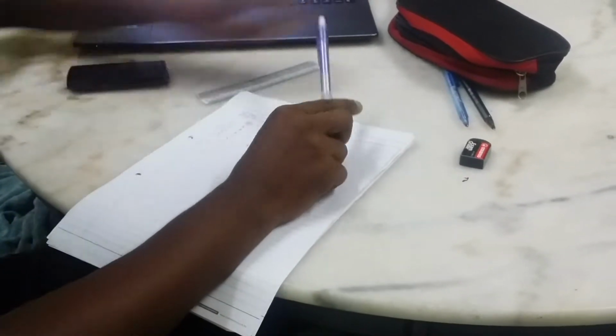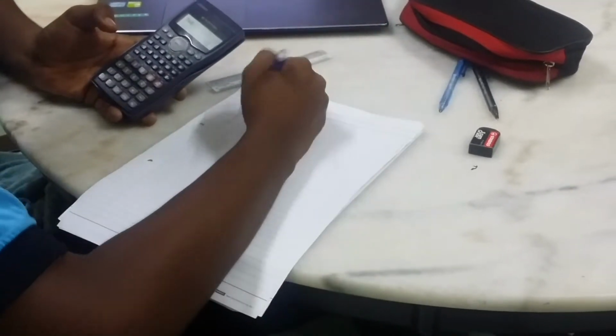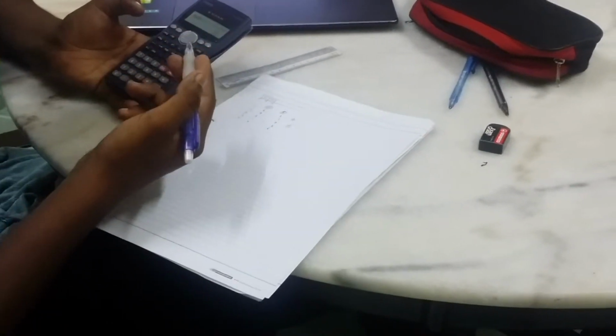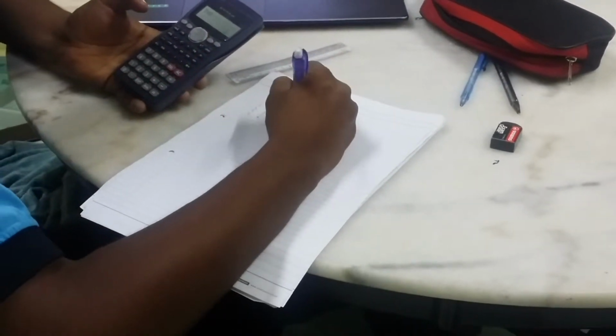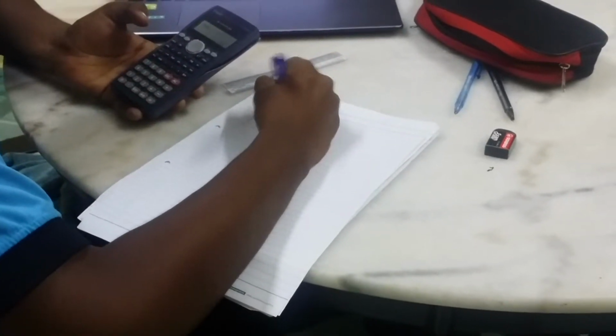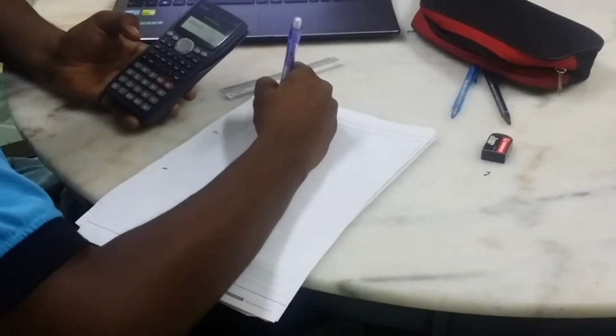P1 finishes at 6, so 7 plus 6 equals 13. And then the third process should be P2 because its priority is number 4. So P2, 13 plus 9, 22.